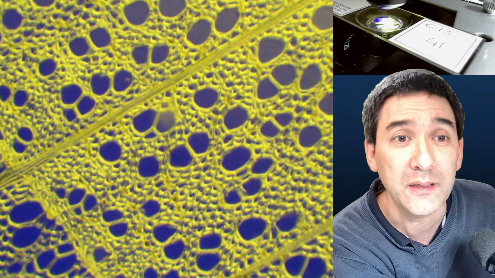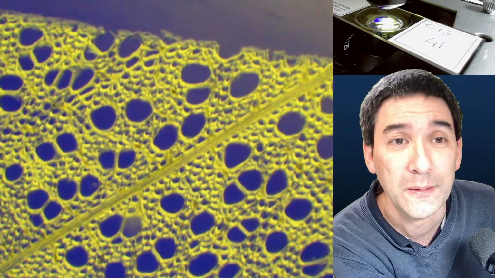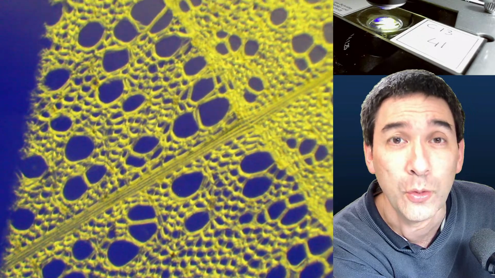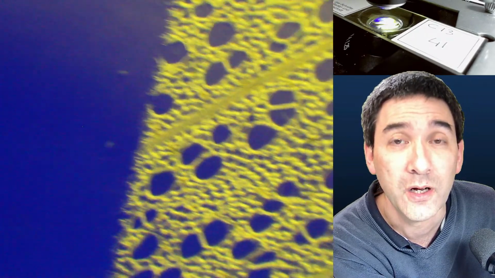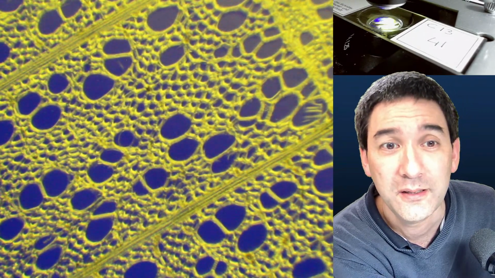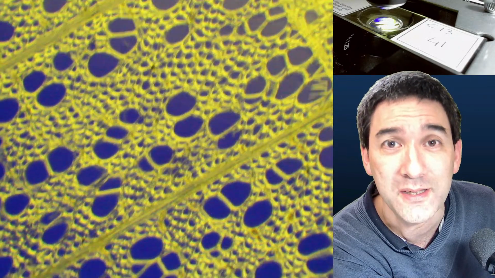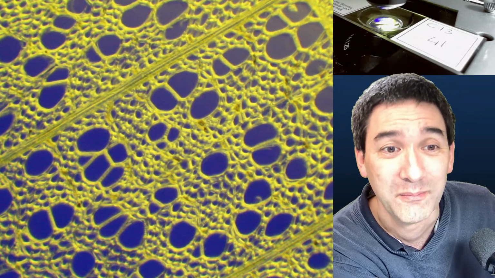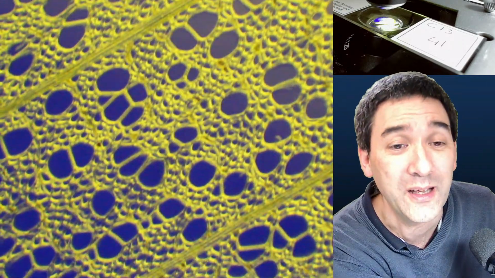Robert Hooke, a couple of hundred years ago, when he put cork under the microscope, also saw those little spaces, and he compared them to the spaces of a honeycomb. When he saw those spaces, he called them cells. Of course, at that time he didn't know what they actually are.